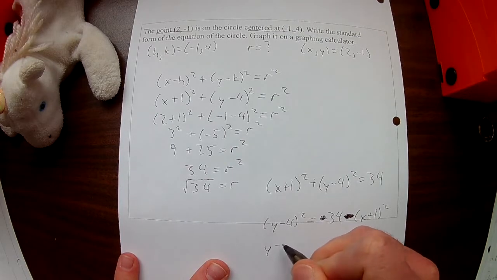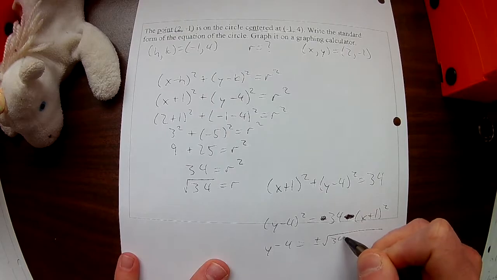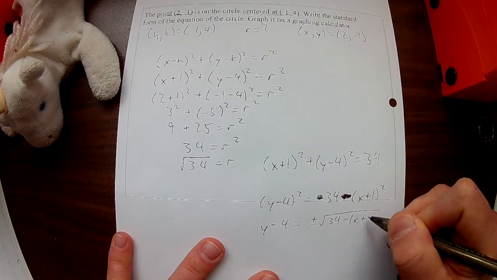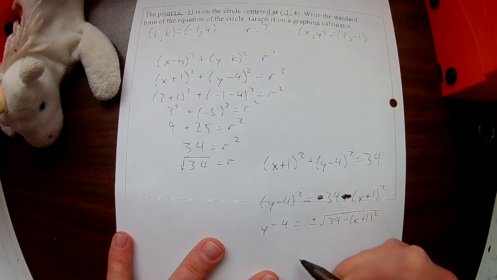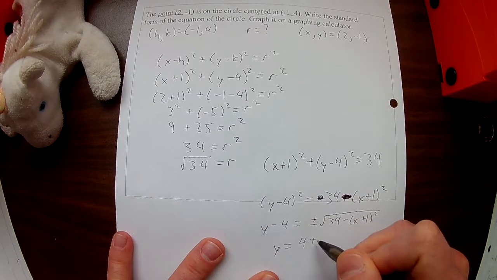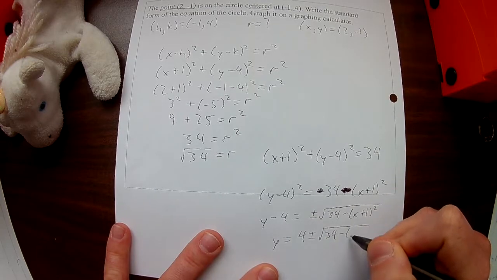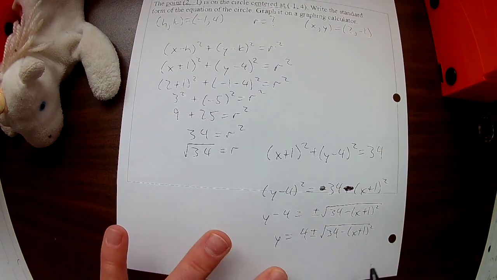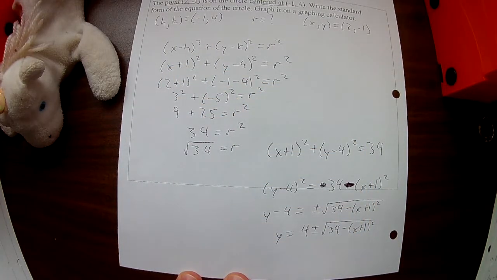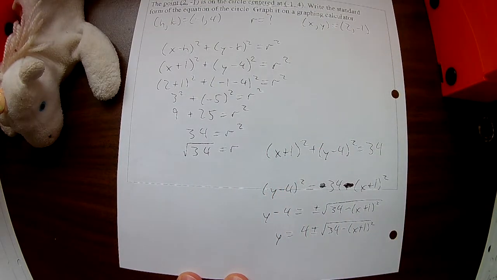I end up getting y minus 4 is equal to plus or minus the square root of 34 minus quantity of (x plus 1) squared, which I end up with y equals 4 plus or minus the square root of 34 minus quantity of (x plus 1) squared. And again, the only reason why you would have to do that is to verify that it satisfies the original problem. You'll be able to see that the center is at roughly (-1, 4).